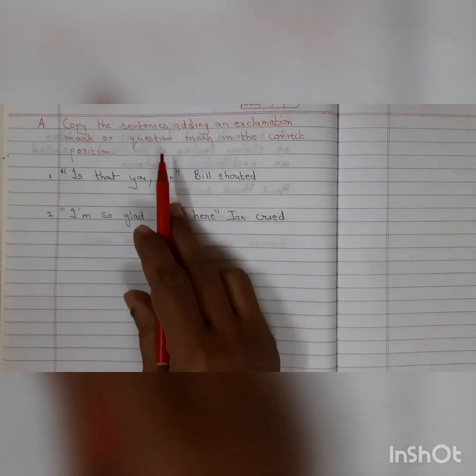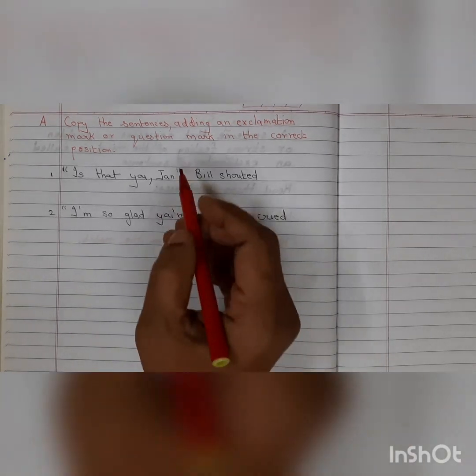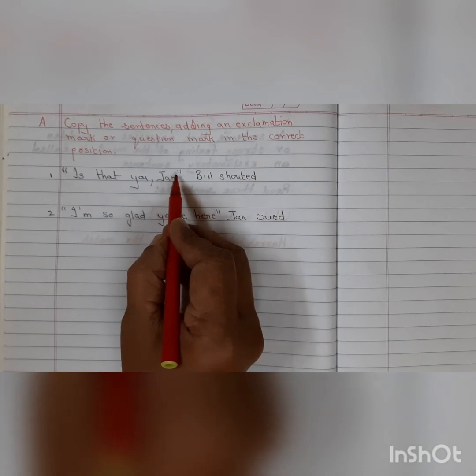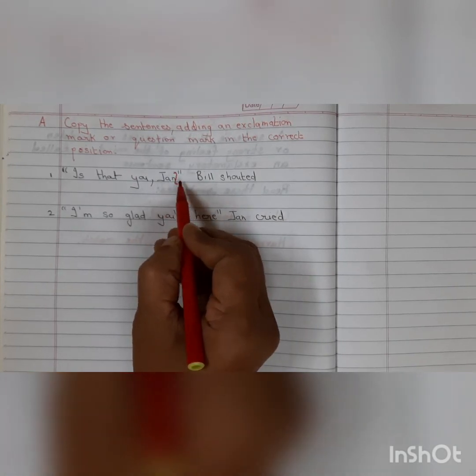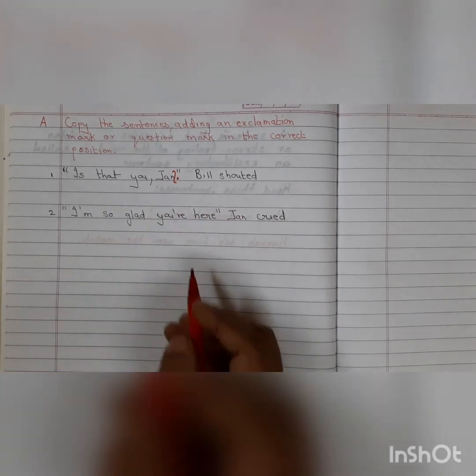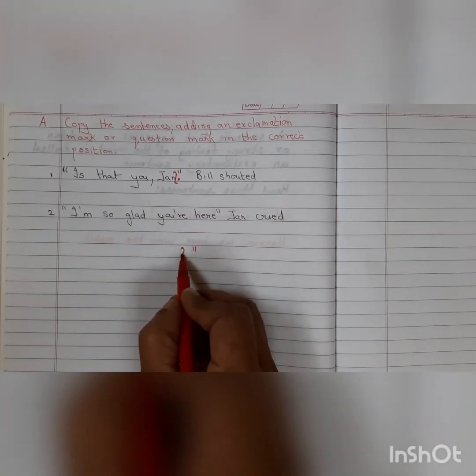So which punctuation mark, children, do I need to put here? Question mark or exclamation? Yes, question mark. Now, children, where do I put the question mark? See this inverted comma. I've written a little closer, but you be careful. How you will write, children? Like this. That's the right way of writing.